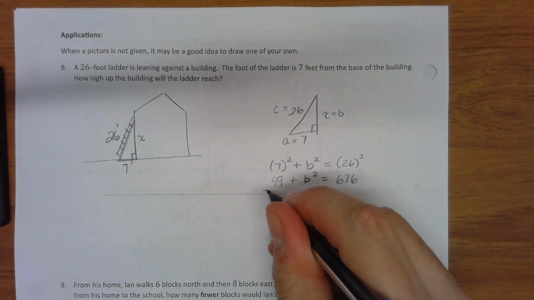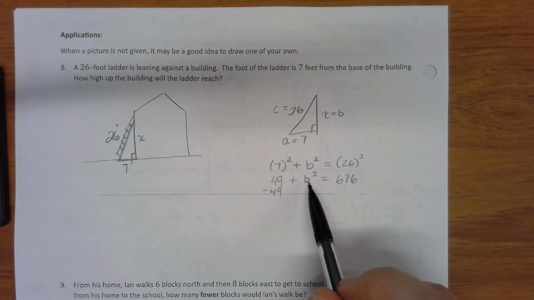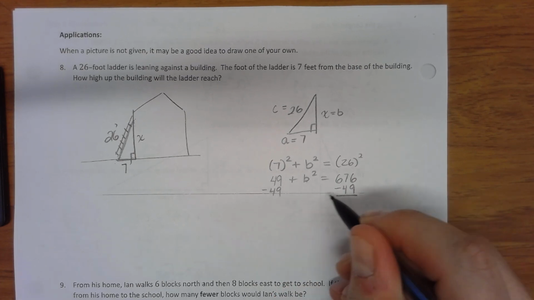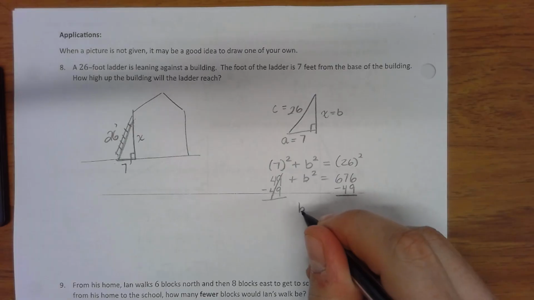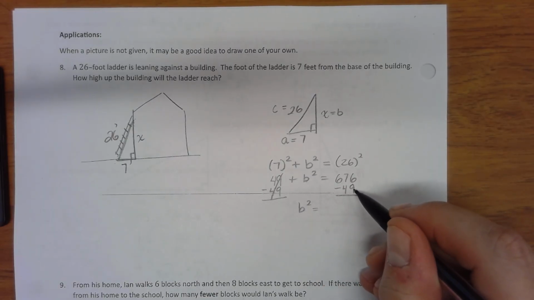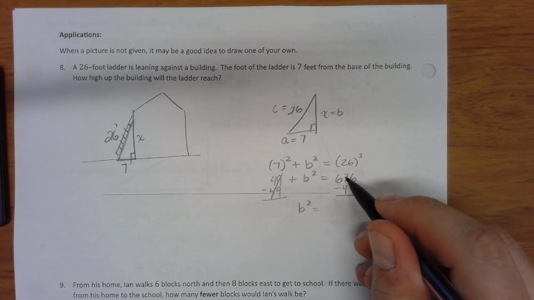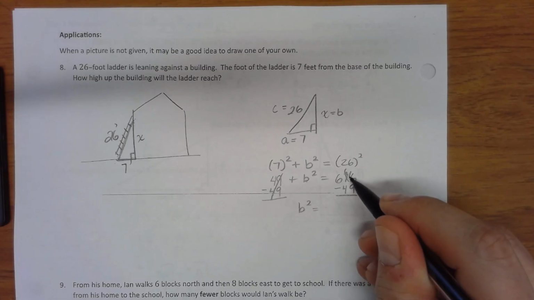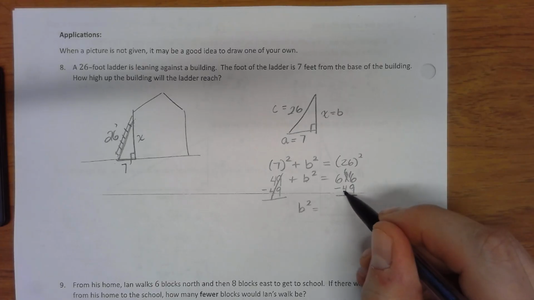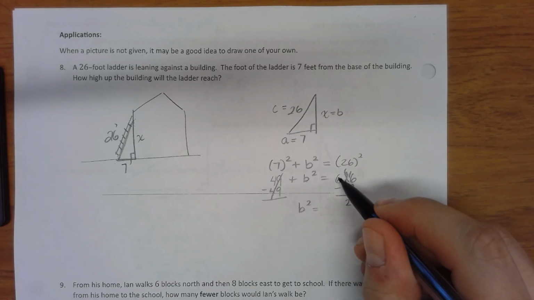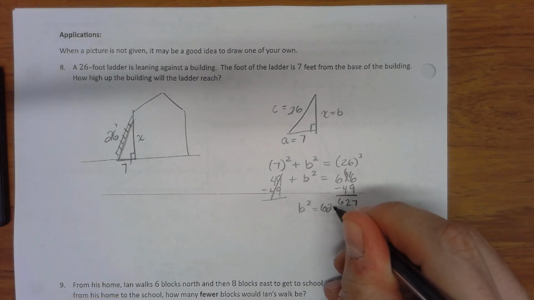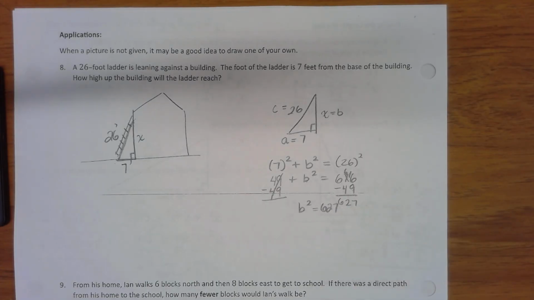We're going to subtract 49 from both sides to get the b squared by itself. We're still going to subtract, just so you see what it looks like when it looks different. B squared equals. Now I'm going to need to borrow. To subtract 9 from 6, I'm going to borrow 10 from the 70 to make this 60 and make that 16. 16 take away 9 makes 7. 60 take away 40 is 20. 600 take away nothing is 600. So our b squared is 627.